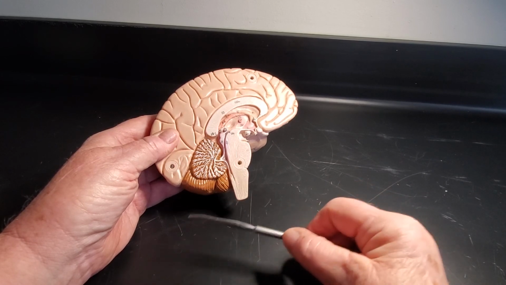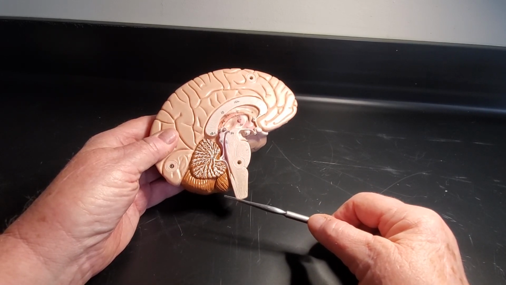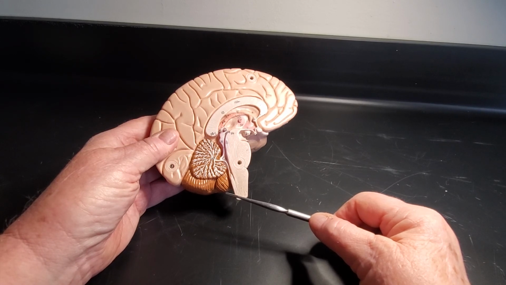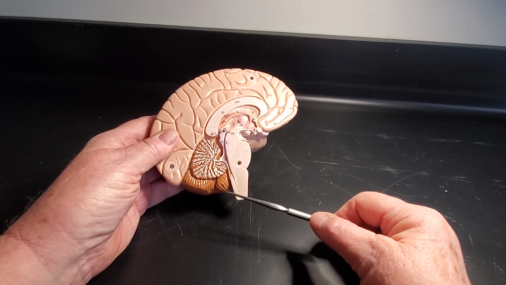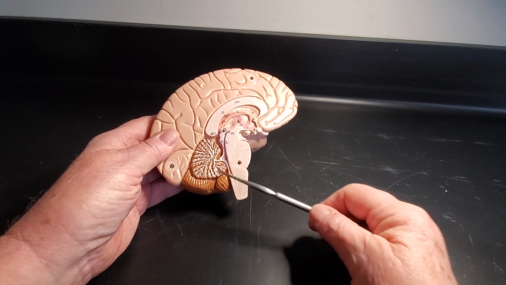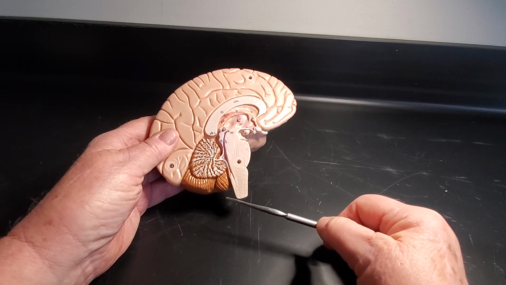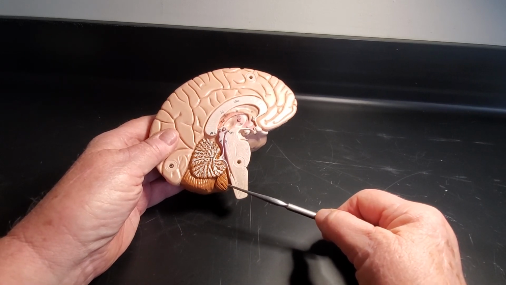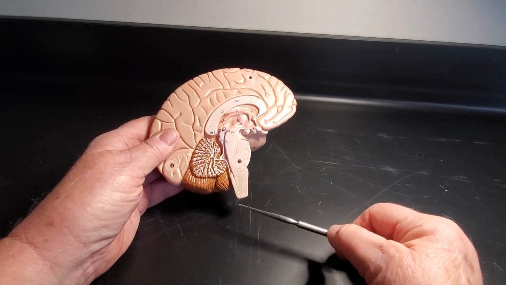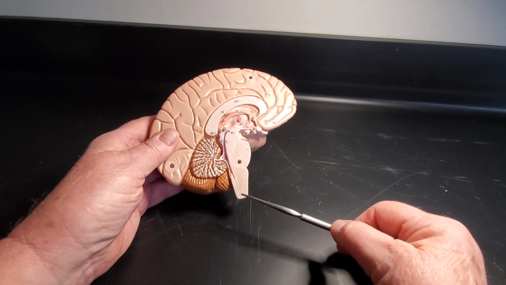That command is going to go down a descending tract, which is a motor neuron. But at the same time, your cerebellum is receiving information from your joints and your muscles via receptors that are called proprioceptors.